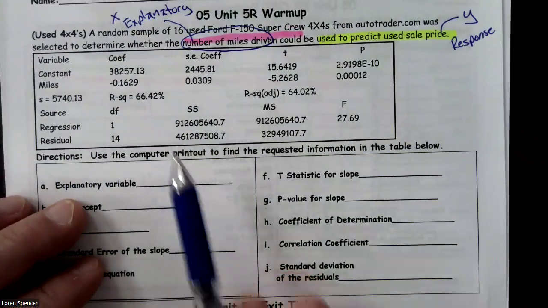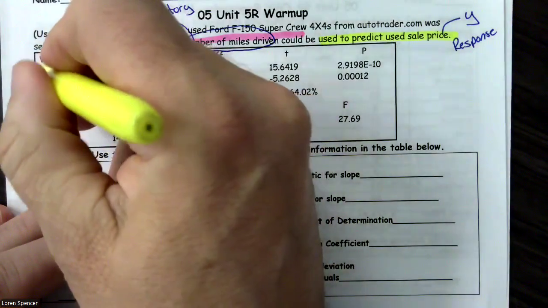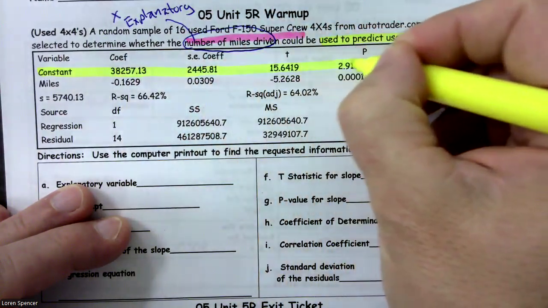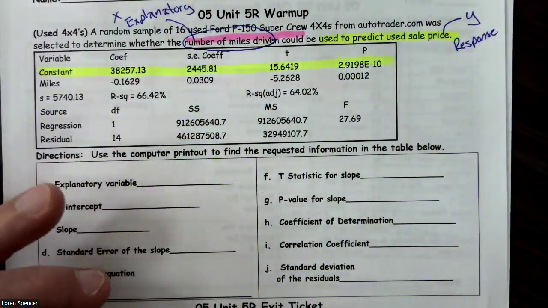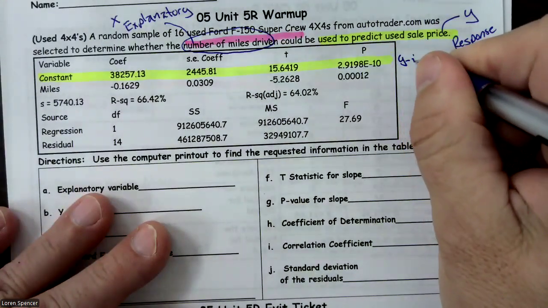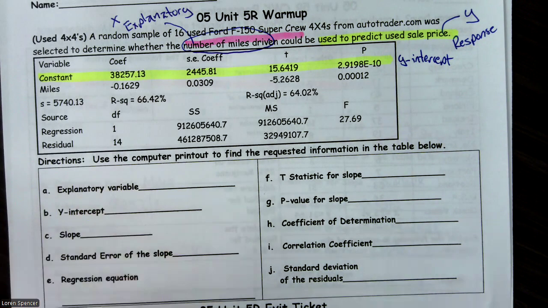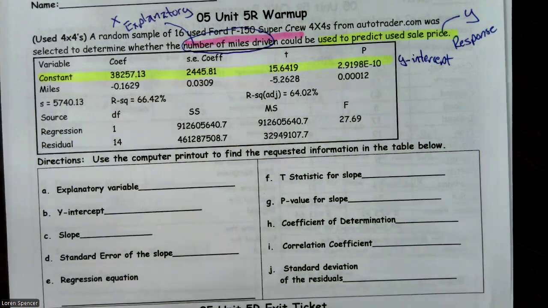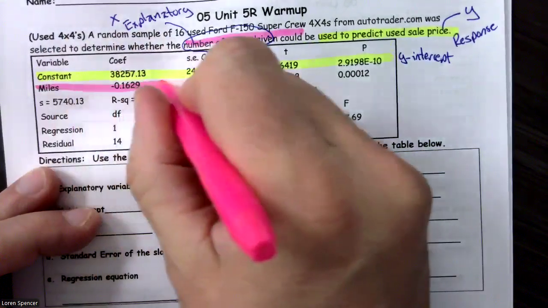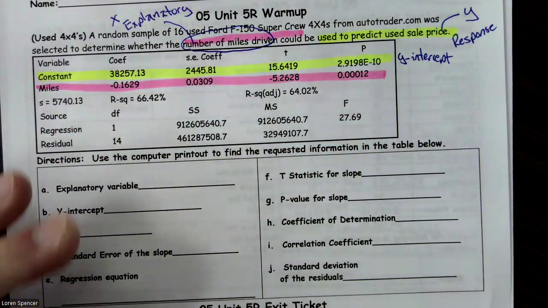So let's go ahead and look for the most important word. The most important word in the printout is the word constant. And by now we should know that that is our y-intercept line. And directly below it, wherever it shows up every time, is our slope line. So here we have our slope line.